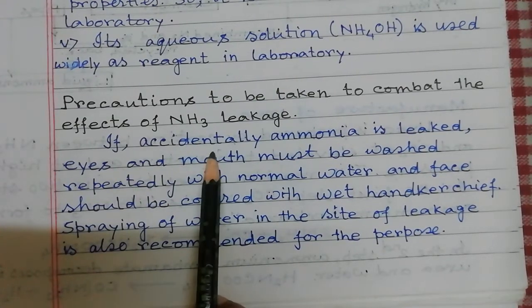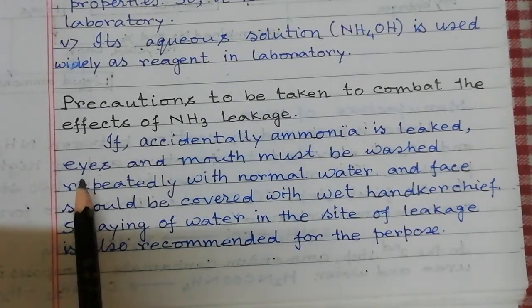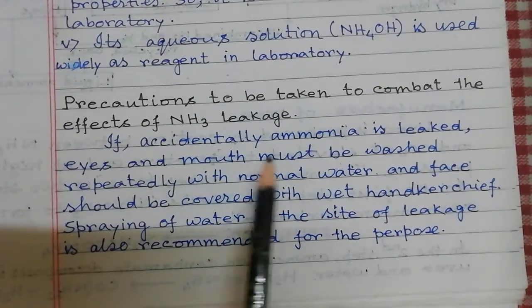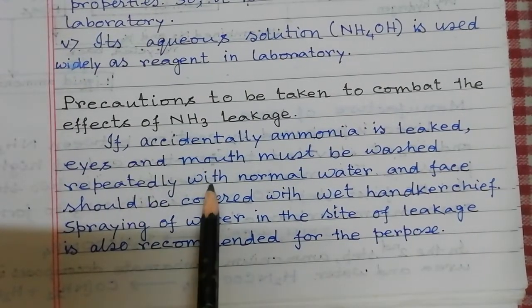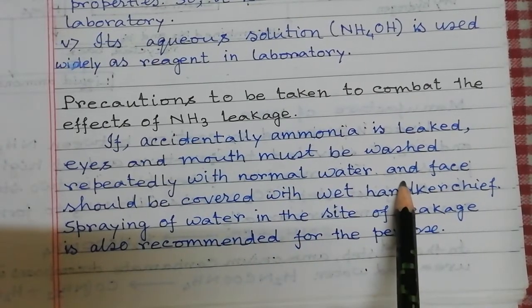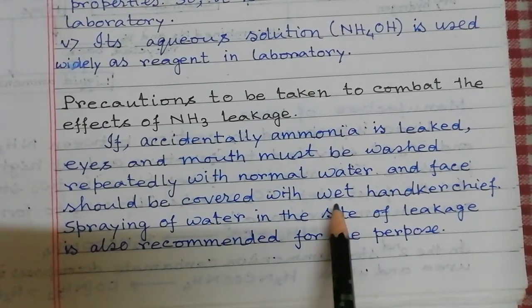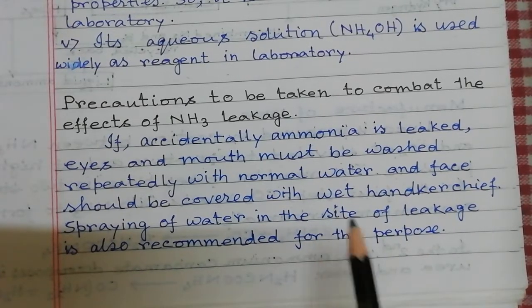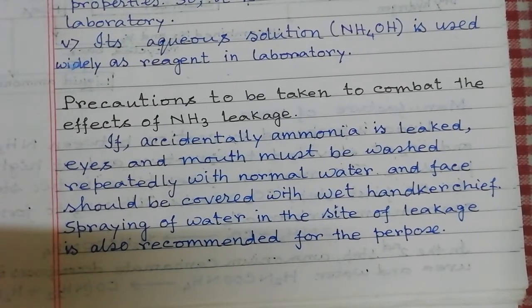If ammonia is accidentally leaked, the eyes and mouth must be washed rapidly with normal water, and the face should be covered with a wet handkerchief or a wet piece of cloth, because ammonia is soluble in water. So when you wash your eyes and mouth, the ammonia which goes to your eyes or mouth will dissolve in water.